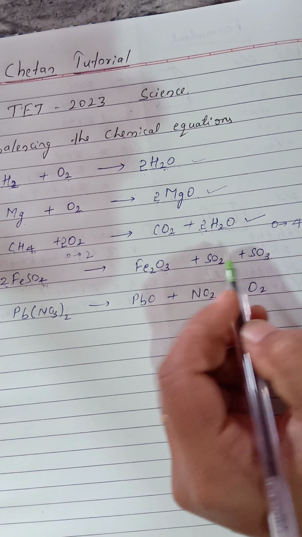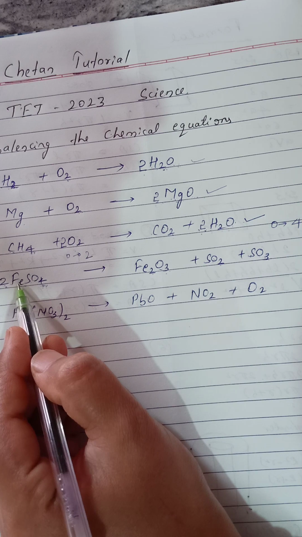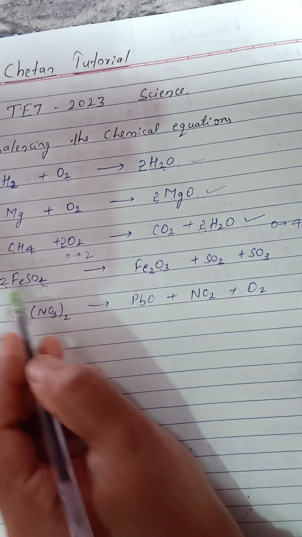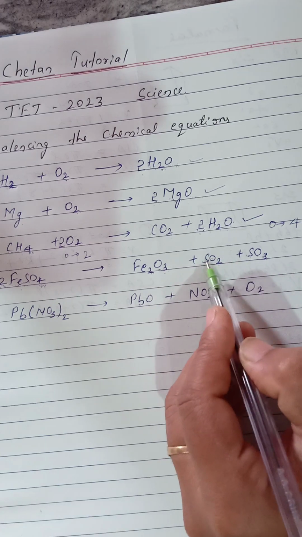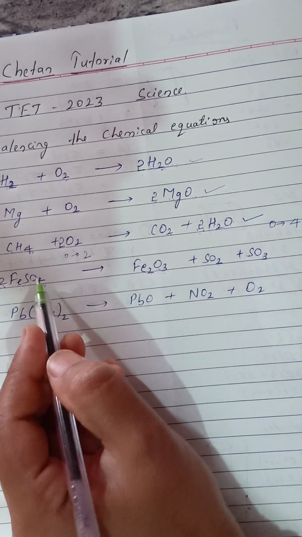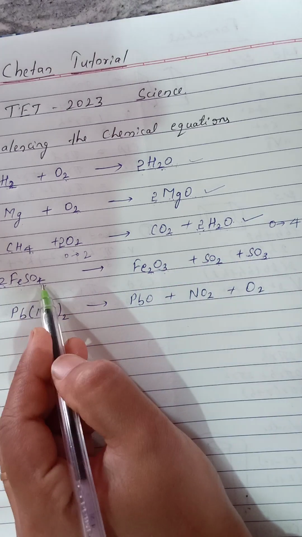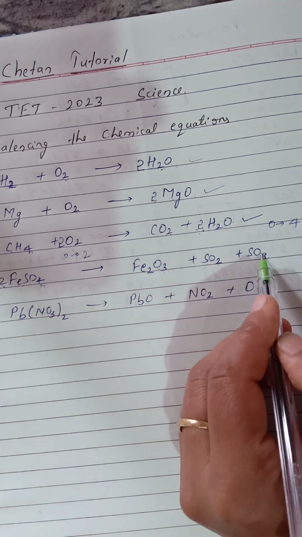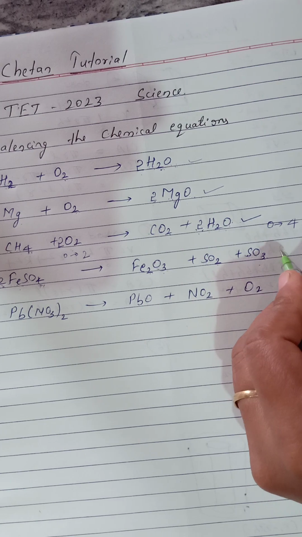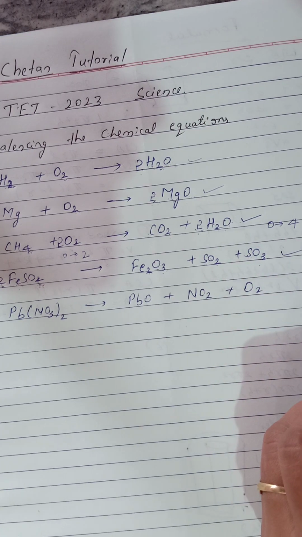Once again I am going to check. Iron atoms are 2, iron atoms are 2. Sulfur is 2, sulfur is 2. Oxygen atoms are 8. 2 4s are 8. Here 3, 4, 5, 6, 7, 8. So now this equation is also balanced.